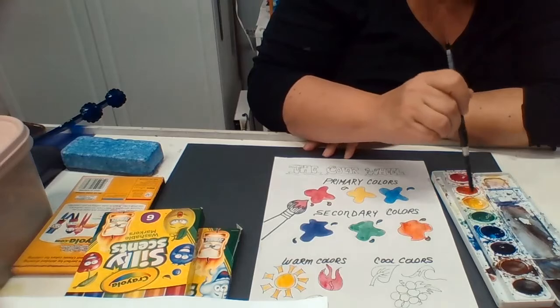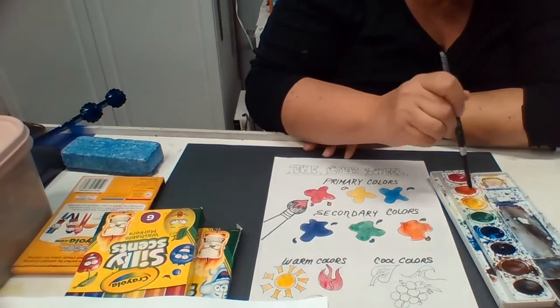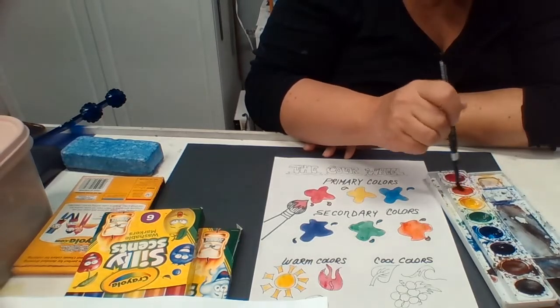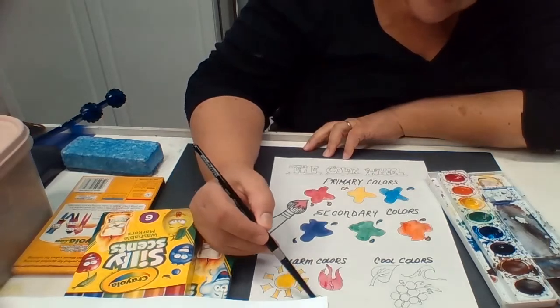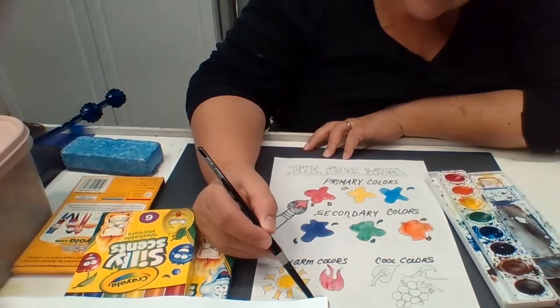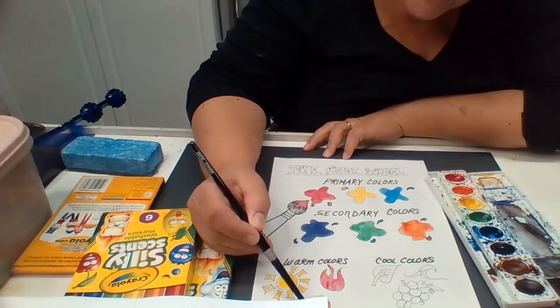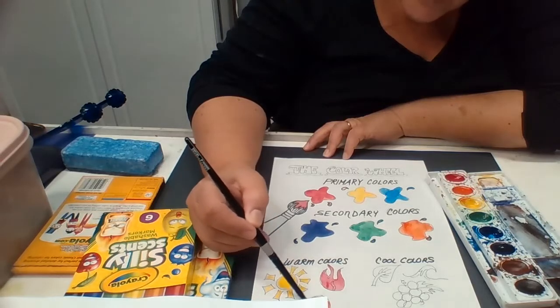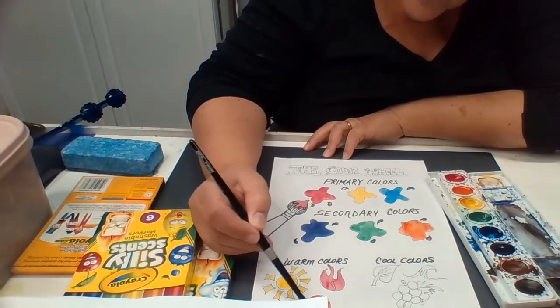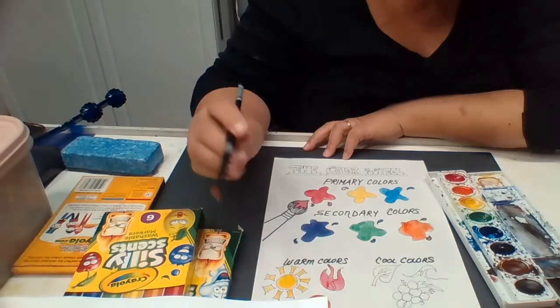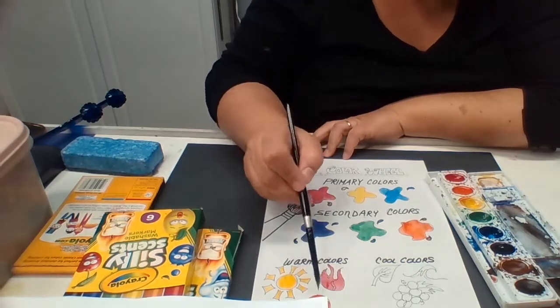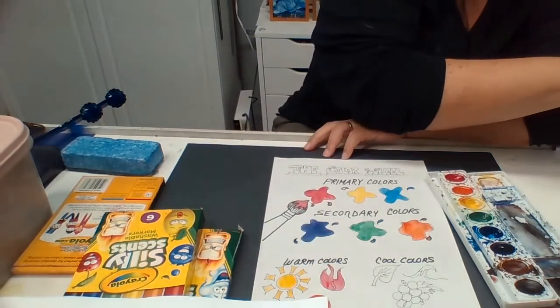What's that last item? That looks like an orange. Oh, that is an orange. So I guess I'll color that orange. That must be another warm color. And indeed it is. Orange is a warm color. So here we have 3 warm colors: 2 primary colors and 1 secondary color.